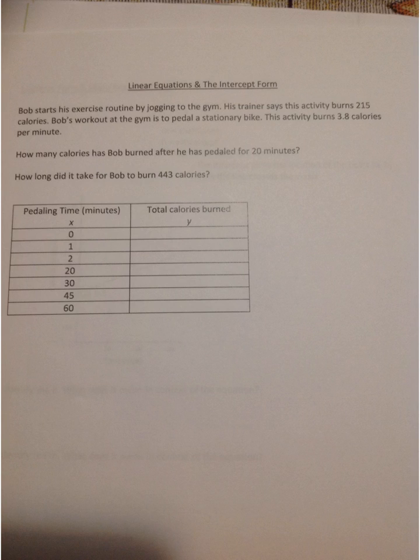This activity is from the linear equations and intercept form section in the book. Bob starts his exercise routine by jogging to the gym. His trainer says this activity burns 215 calories. Bob's workout at the gym is to pedal a stationary bike. This activity burns 3 8/10 calories per minute.